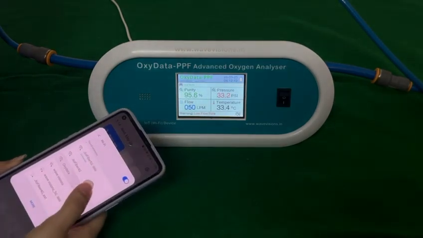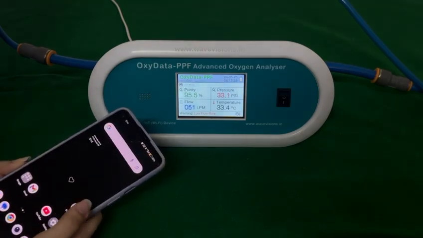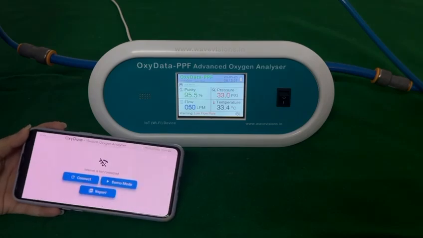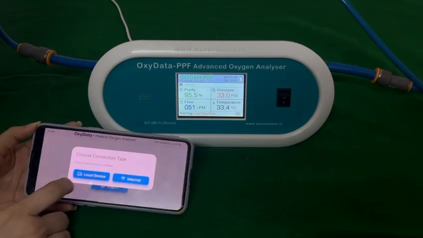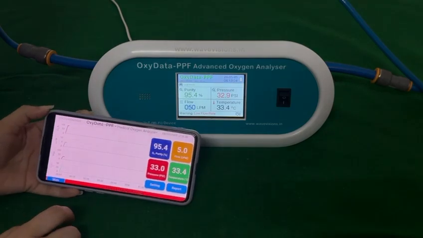Connect to OxyData Wi-Fi. Open the app. Press on connect local device. You can see the data coming in here.